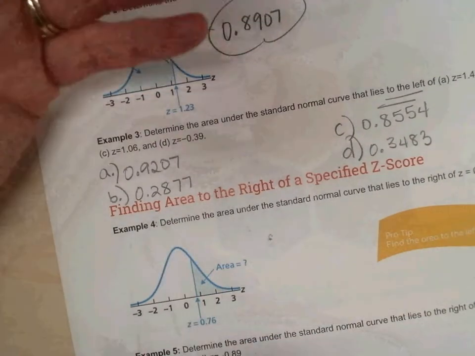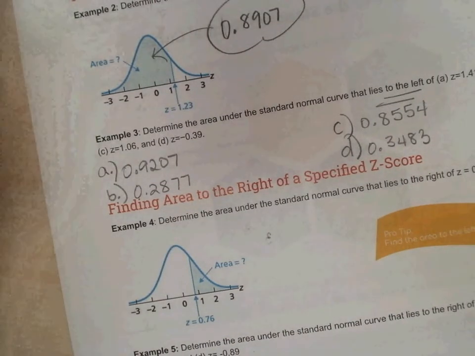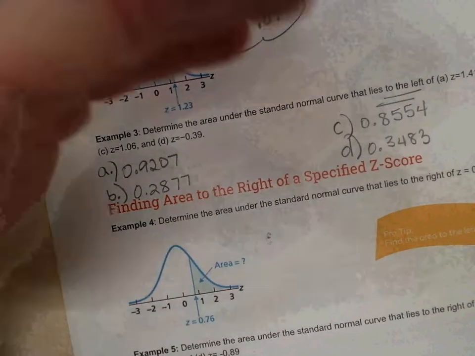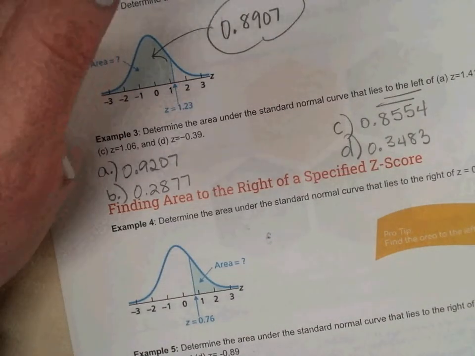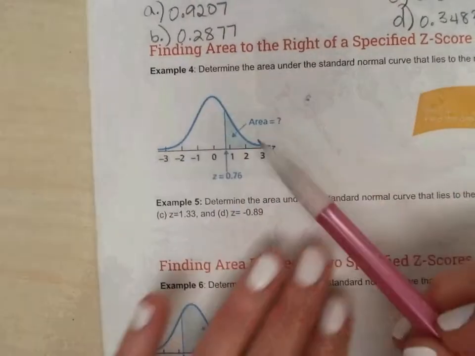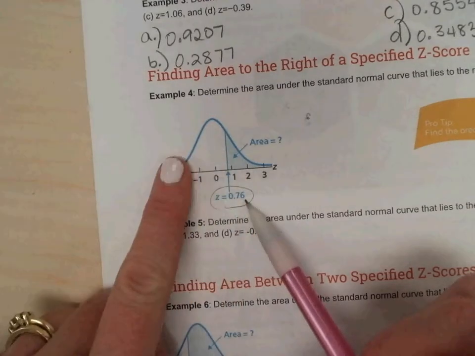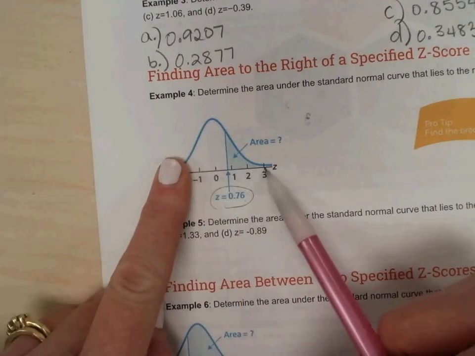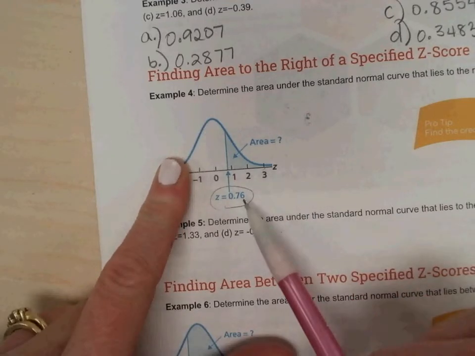Example 4 is in this next category of finding the area to the right of a specified z-score. Just like with the complementation rule, if I know the area under the whole curve is what? 1, that's right. So if I'm able to look up the area to the left of 0.76, this side, I can find the area to the right simply by subtracting from 1.